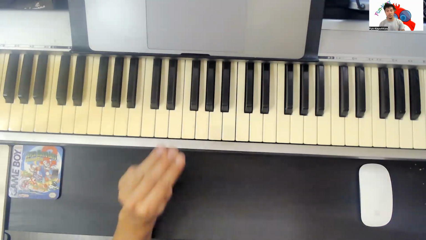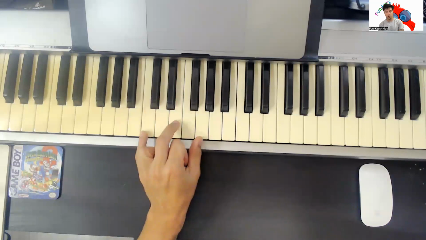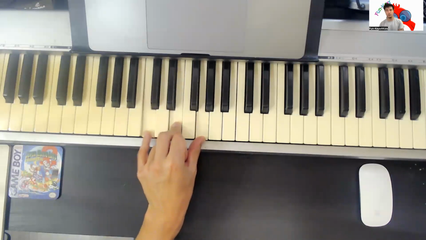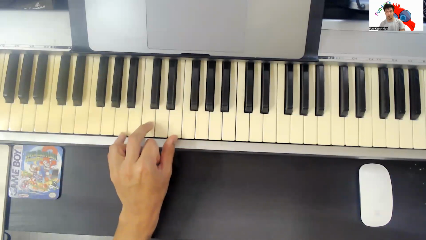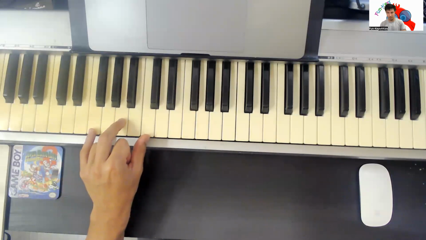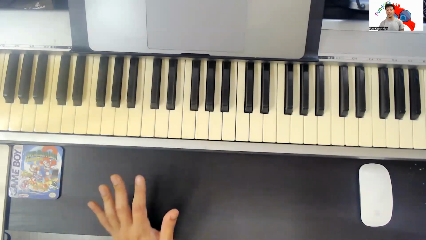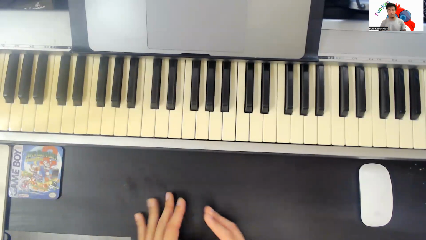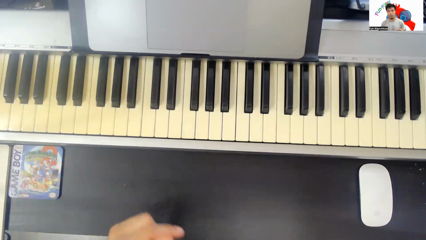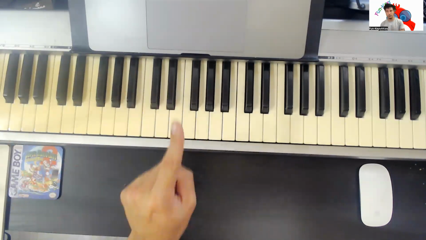But each chord is repeated 4 times. 4 times. So C major, 2, 3, 4. Then I go to A minor 4 times. 1, 2, 3, 4. Very good. Now I go to F major 4 times. 2, 3, 4. And that is 1 round. I'll call it 1 round. Round of chords, of course. So let's do 1 round of chords.